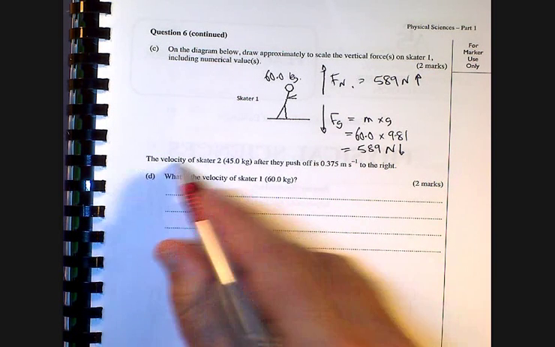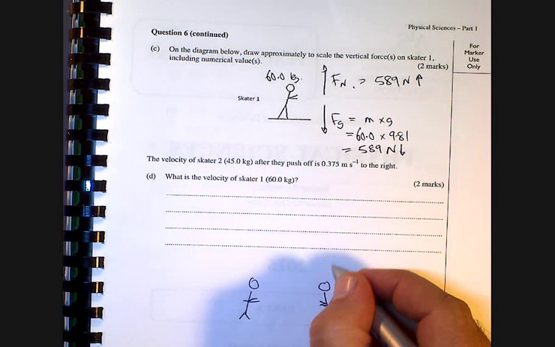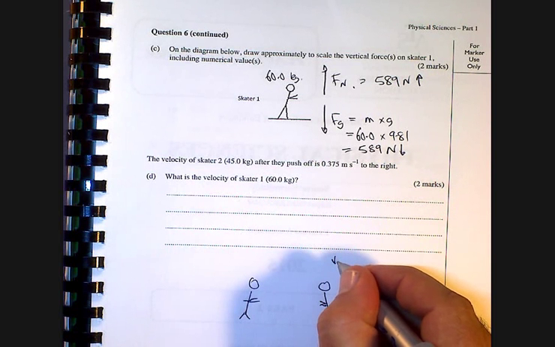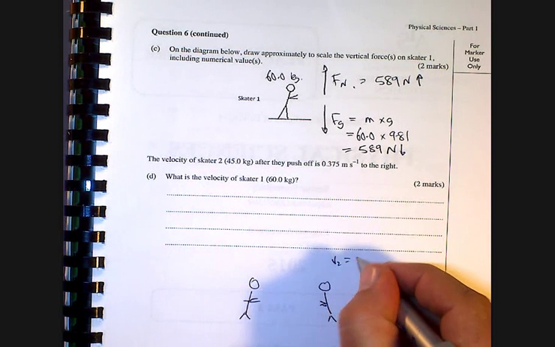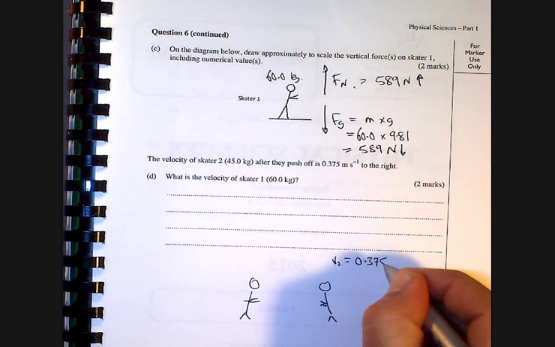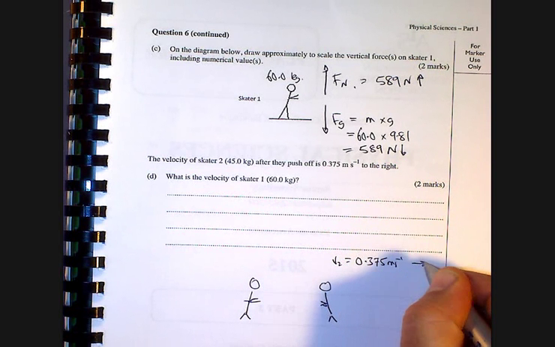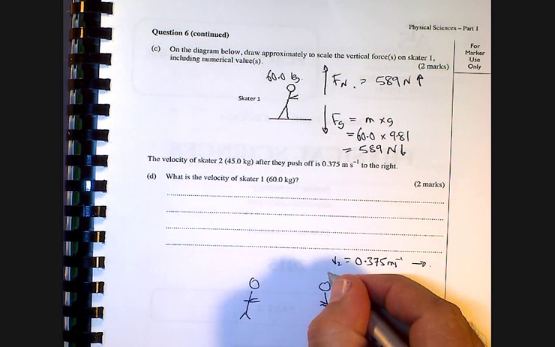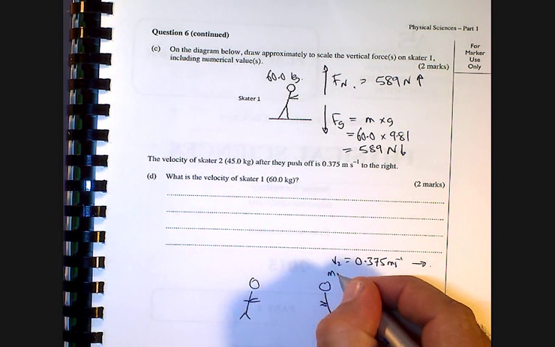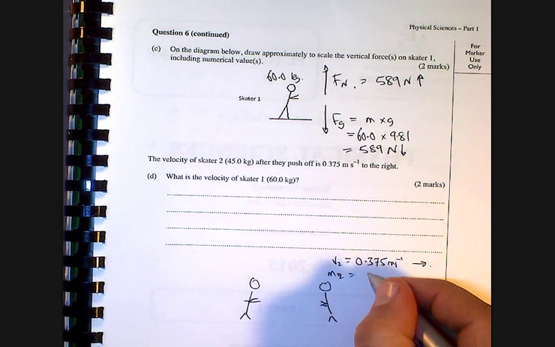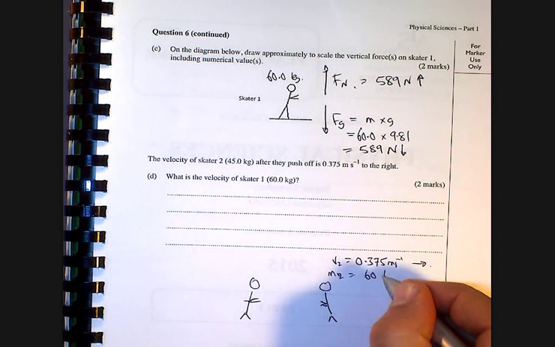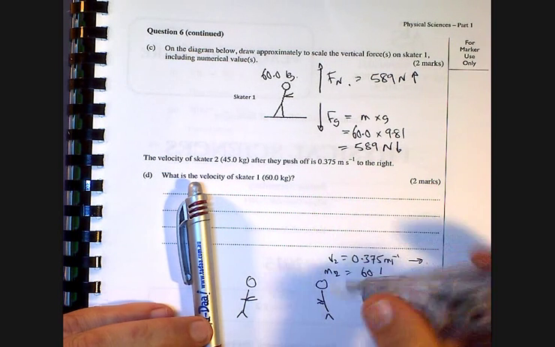The velocity of skater 2 after they push off is V2 equal to 0.375 meters per second, and mass 2 is equal to 45 kilograms.